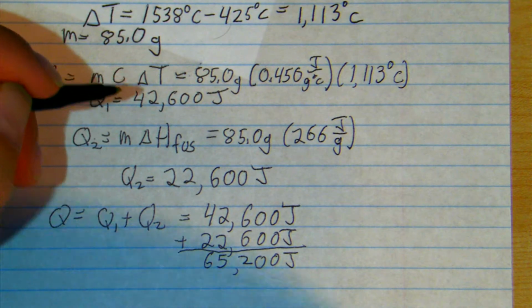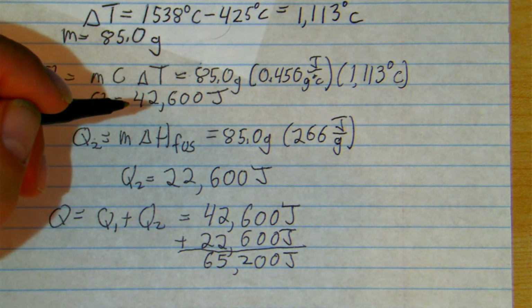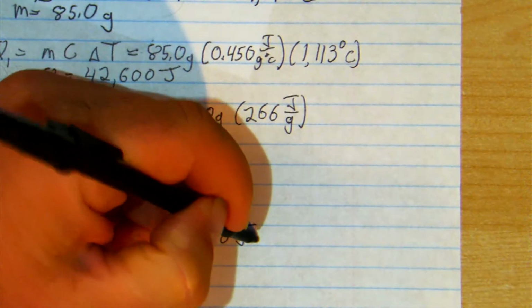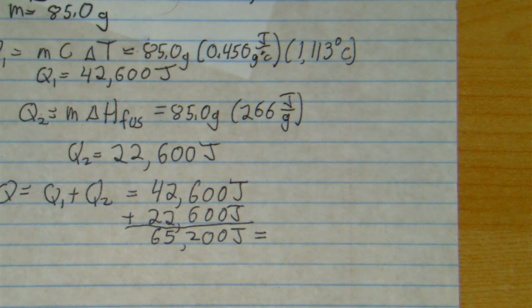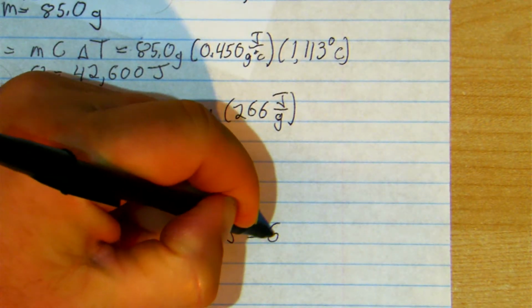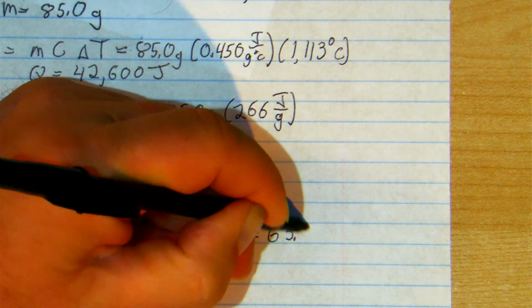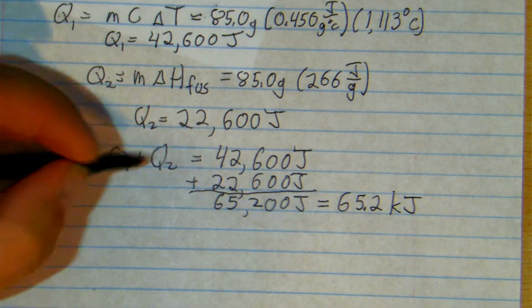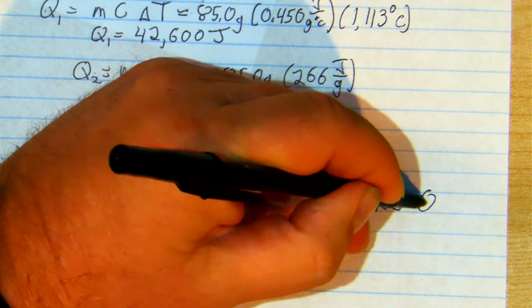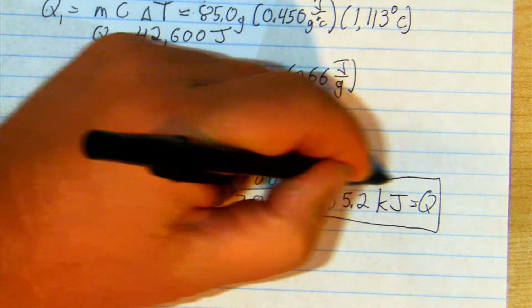I get 65,200 joules. Using the Greek prefixes, which I wish you would do whenever appropriate, I would say the answer is 65.2 kilojoules. So there's the answer for problem number 1.